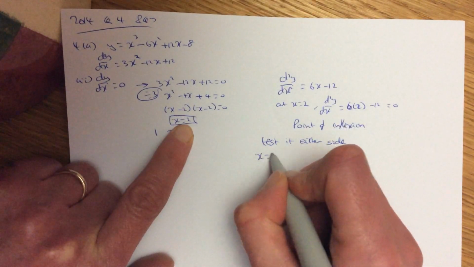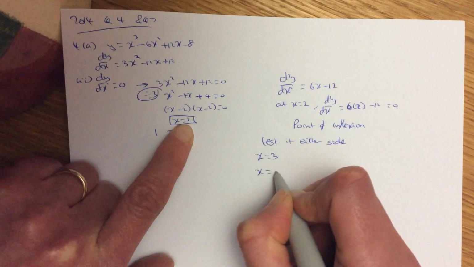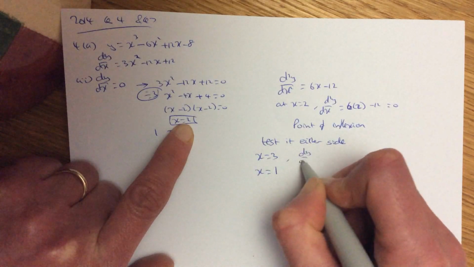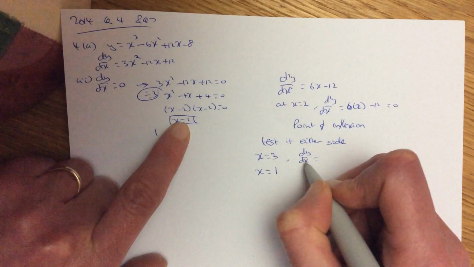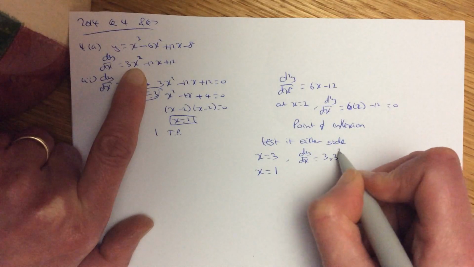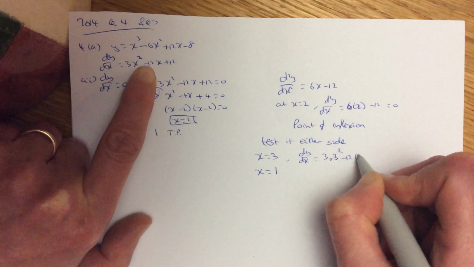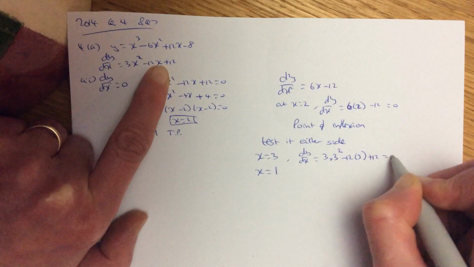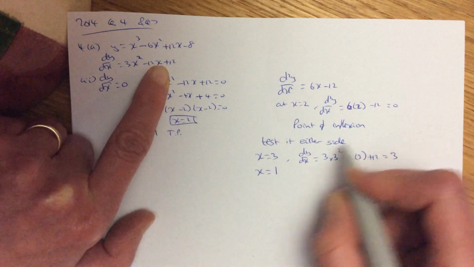So what I mean by x is 2. So I'm going to see what happens when x is 3. I'm going to see what happens before it when x is 1. So let's see what happens to the gradient. After it when x is 3, you put it in here. So 3 times 3 squared is 27. Minus 12 times 3 is 36. Add 12 and that works out to be 3. So it's a positive gradient.